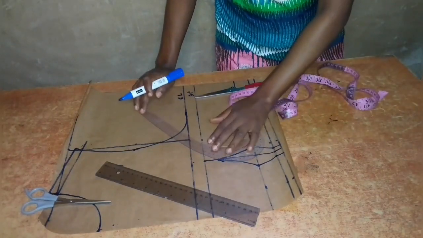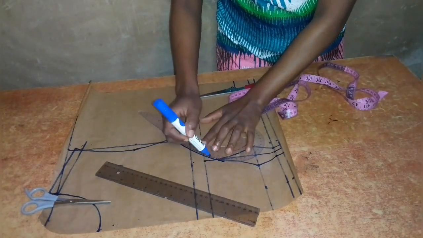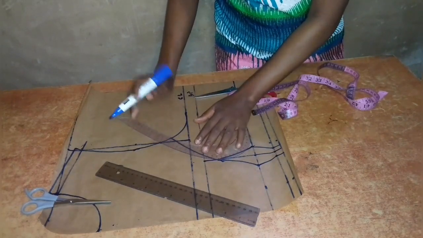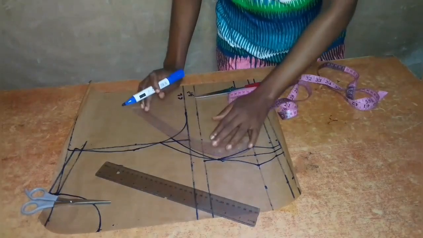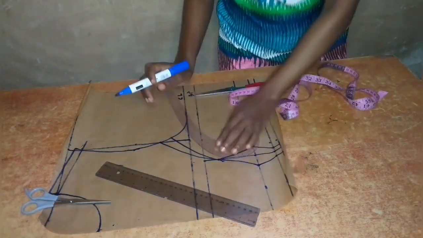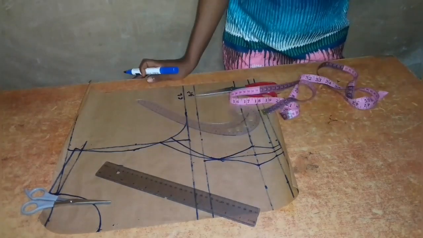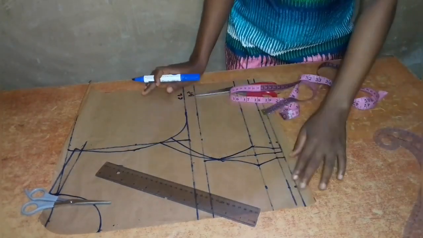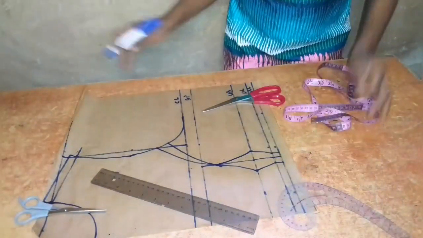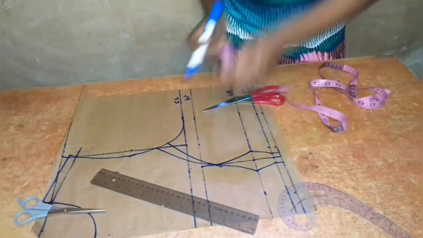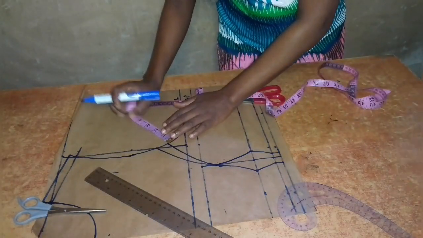So I would use a curve ruler to connect the 1 inch I just came down by, and also the point where I noted the 6.5 inches, and that will be the dart for the armhole. So I connected these darts, the dart from the armhole, to 1 inch below the bust point line and connected. So what I will do now will be to replace, in order not to have shortage when joining, I would check I have 1 inch I removed as dart from the armhole.